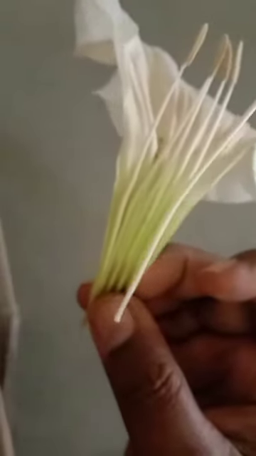Clear? Okay. Now this structure is known as a filament. This is also a filament structure. Those are connected with the stem of the flower. Now let's talk one by one about the male gametes.